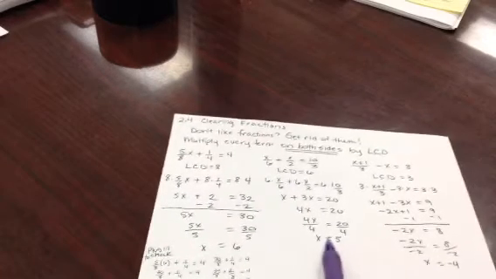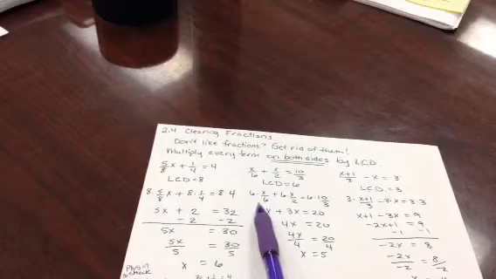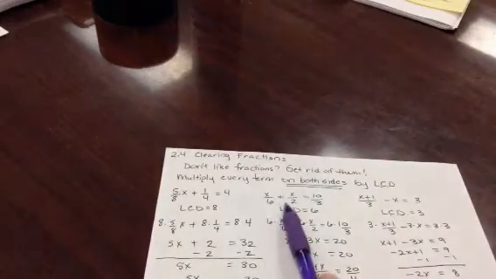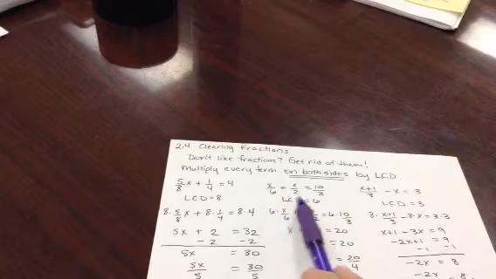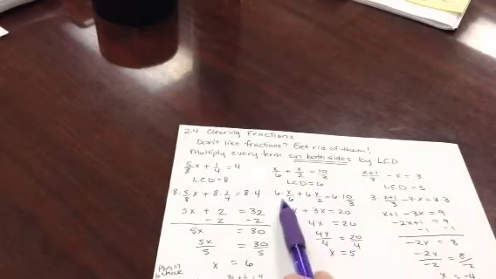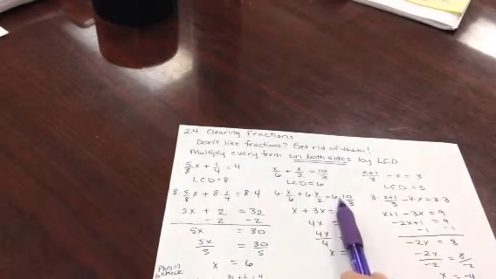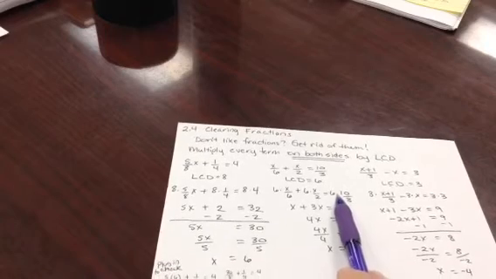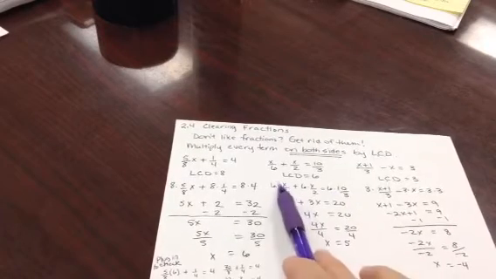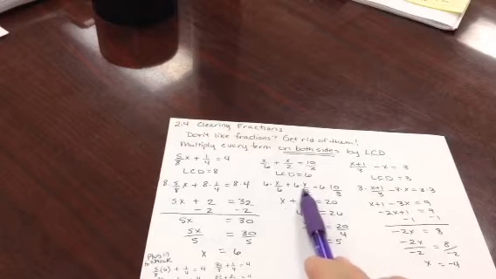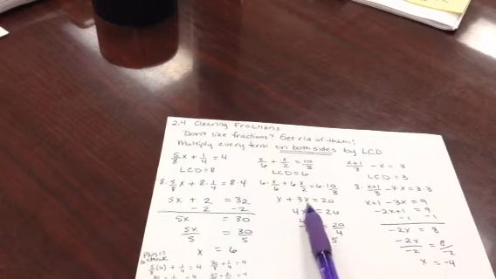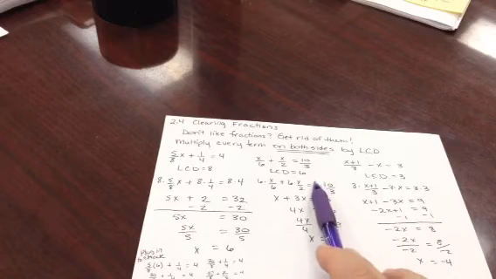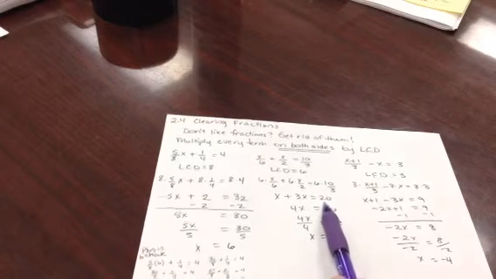So here we have x over 6 plus x over 2 is equal to 10 over 3. Our least common denominator is 6. So we multiply each term on both sides of the equal sign by 6. Our 6's will cancel, leaving an x behind. Here, 2's can cancel, leaving a 3 times the x. Here, 3's can cancel, leaving 2 times 10, which is 20.